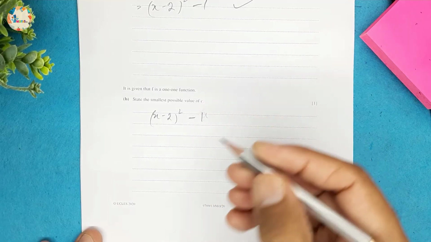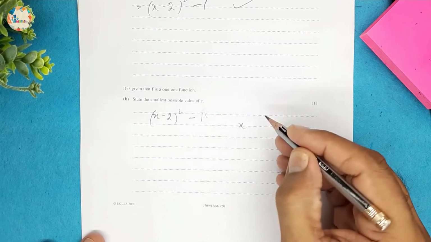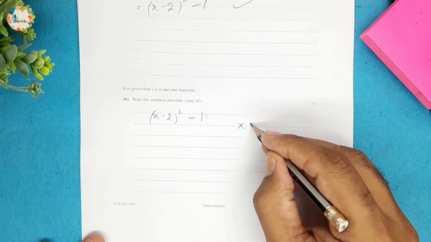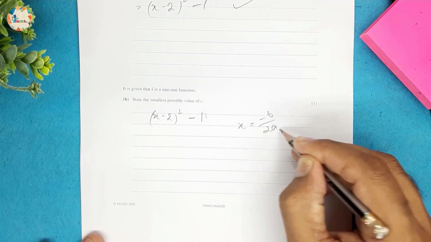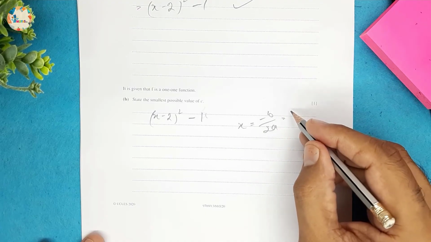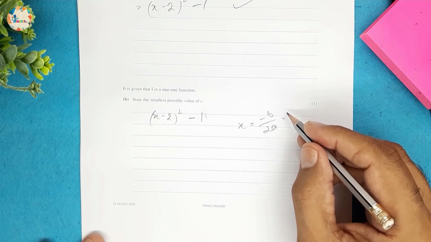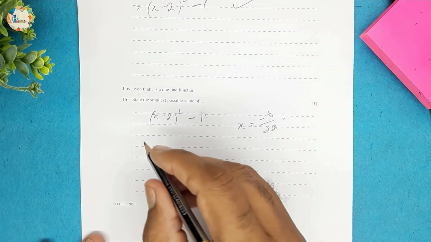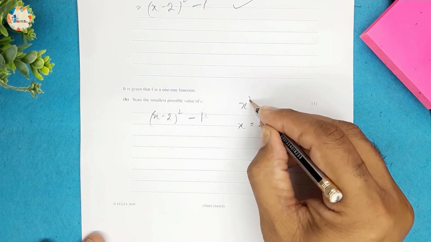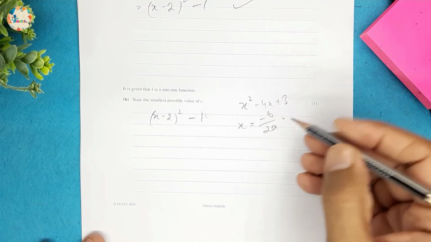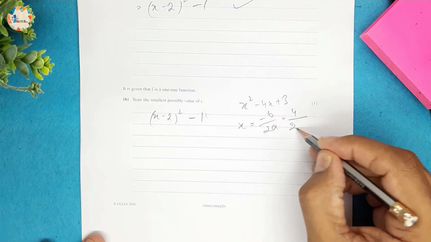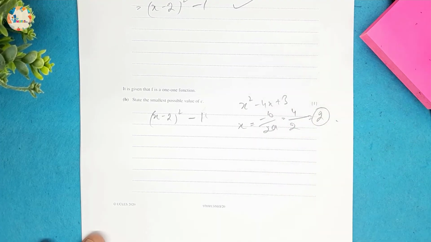So we can write the x value for the axis of symmetry, x will be equal to minus b over 2a. We have this equation, basically the quadratic equation we will be using, x square minus 4x plus 3. So we can take from here, minus b will be 4 over 2a, so it will be 2, which is equal to 2. So the axis of symmetry is 2.